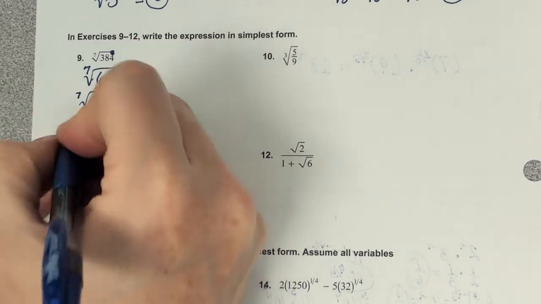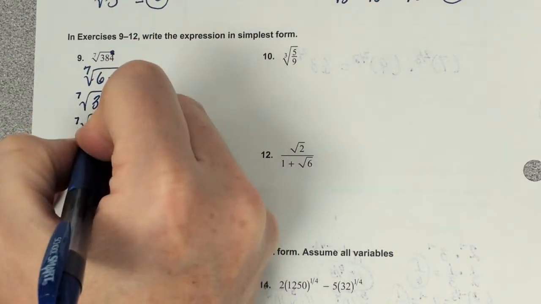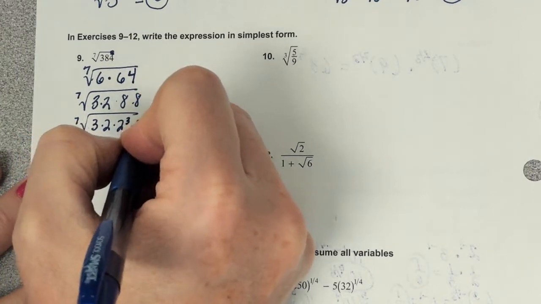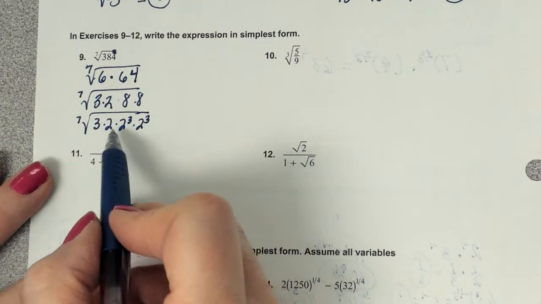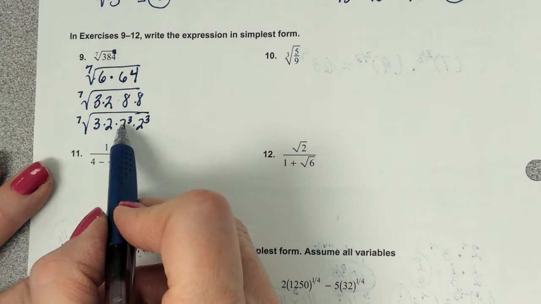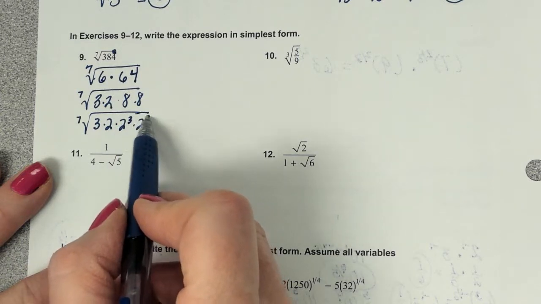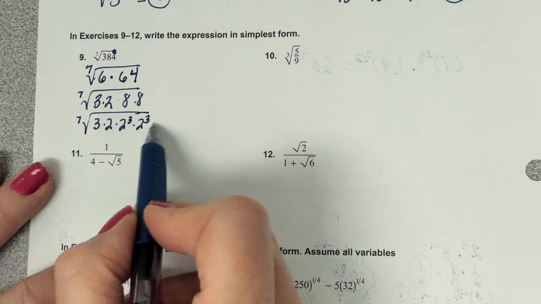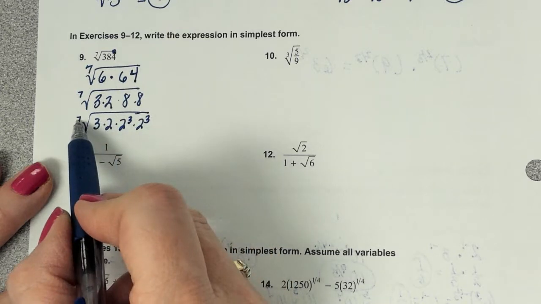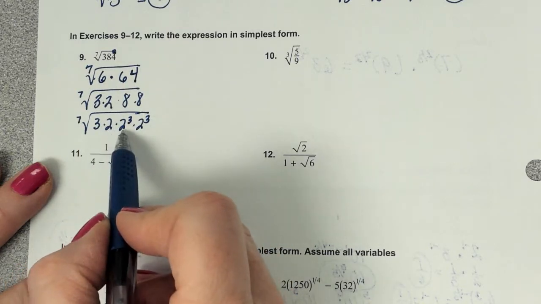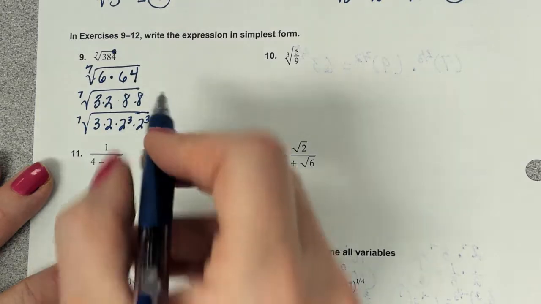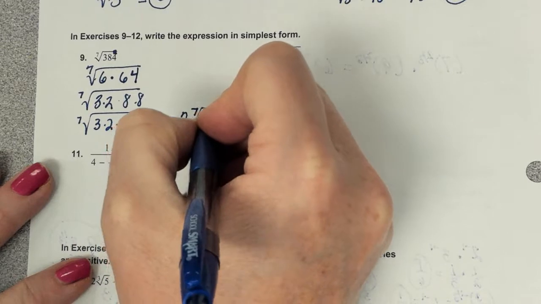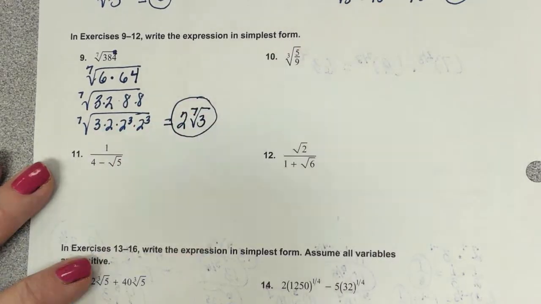8 is what? 2 to the 3rd, and then this 8 is 2 to the 3rd. So do you see what I've got now? I've got 2, 2 to the 3rd, and 2 to the 3rd. So what is this then? 2 to the 7th. And so what's the 7th root of 2 to the 7th? Just 2. So I'm going to end up with just 2 times the 7th root of 3.